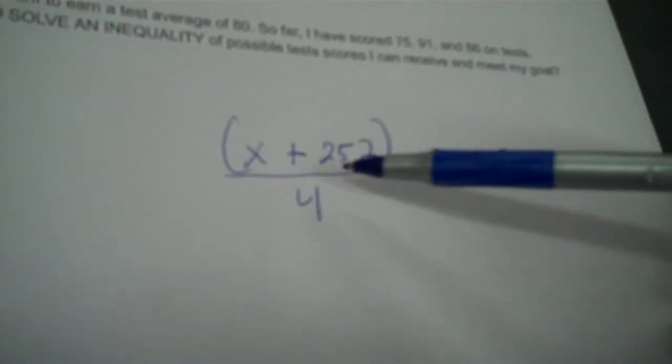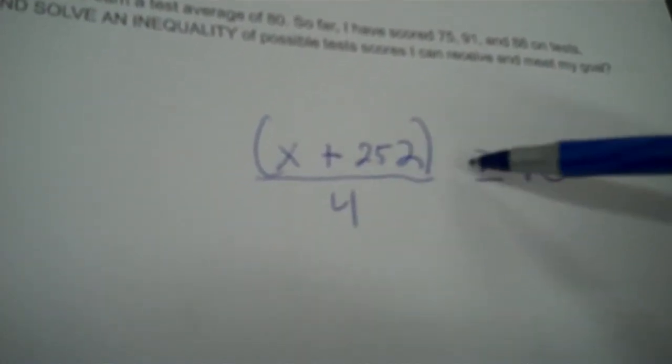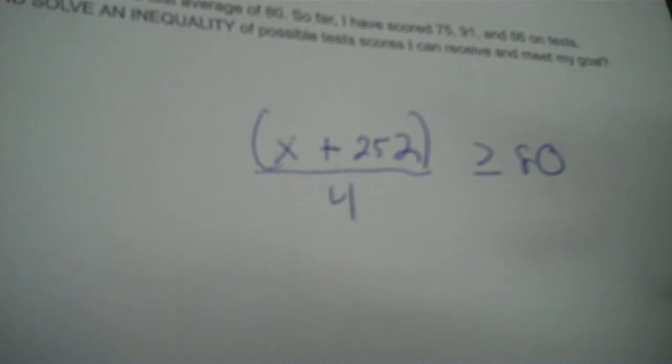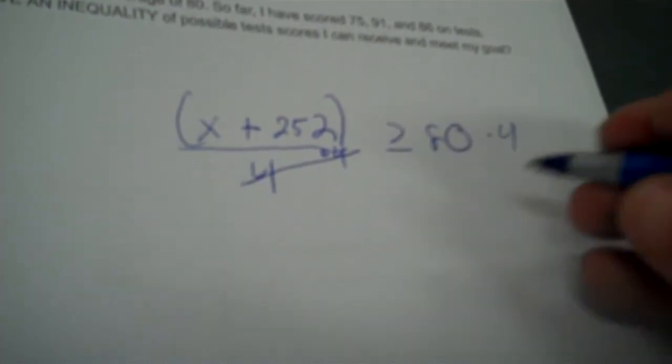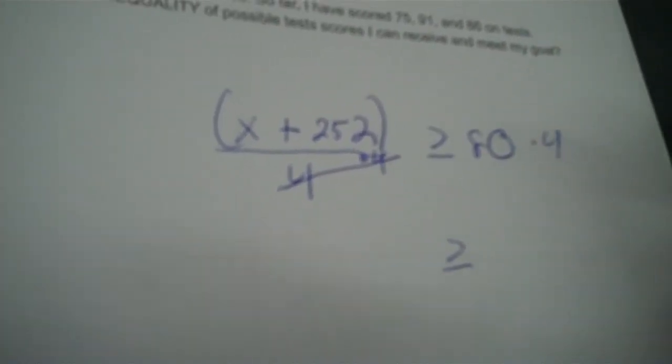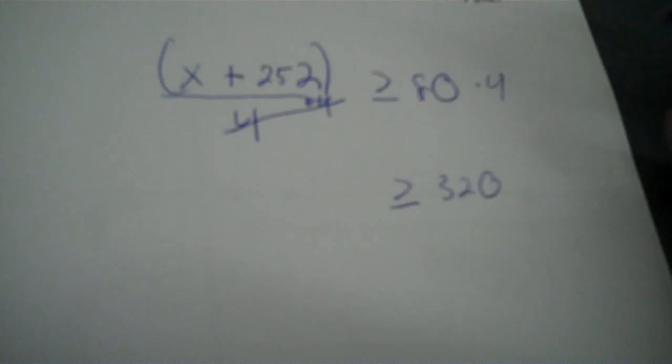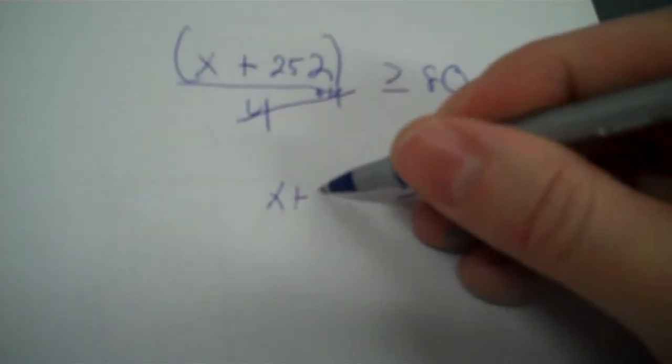That's a parentheses when it's on top of a fraction like that. That operation is in a parentheses. We have to get rid of this 4. It's divided by 4, so what's the opposite of divide by 4? It'd be times 4. If you times 4, that goes away. Times 4 on the other side. So 80 times 4 is 320. You get x plus 252.